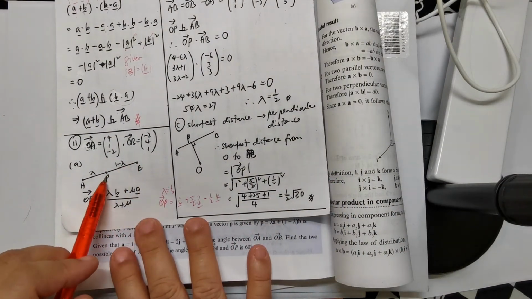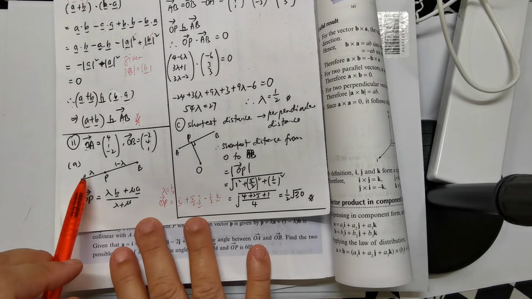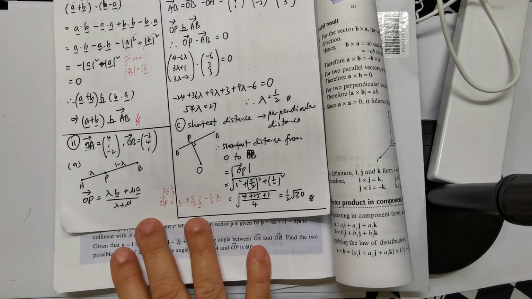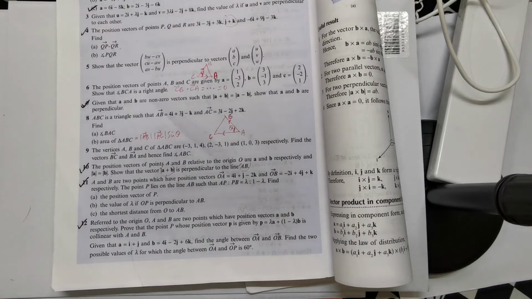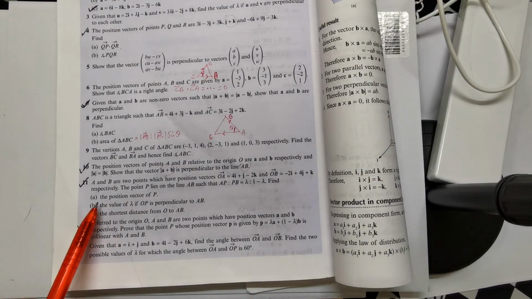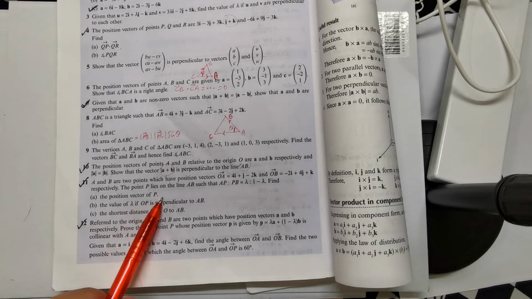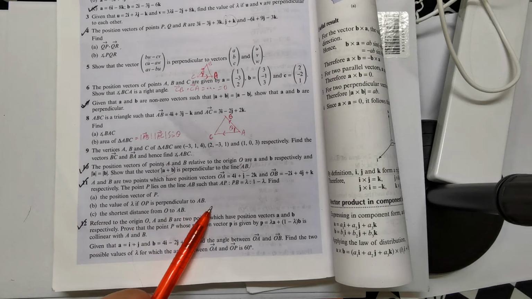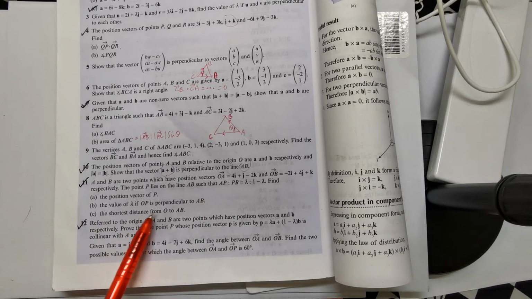AB, so P lies on it such that the ratio is lambda to 1 minus lambda. Okay, so this is the information given to us. You are asked to find the position vector of P, the value of lambda if OP is perpendicular to AB, and the shortest distance from O to AB. All right, this is question 11.